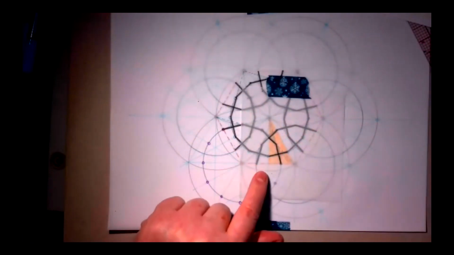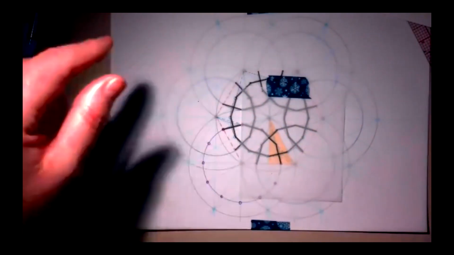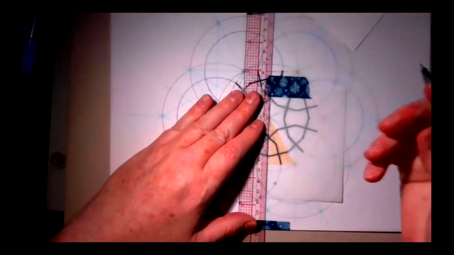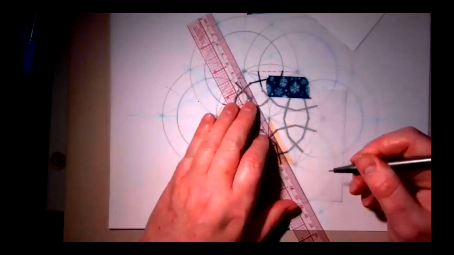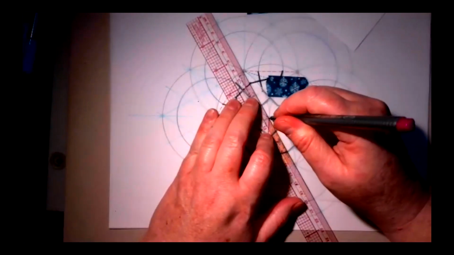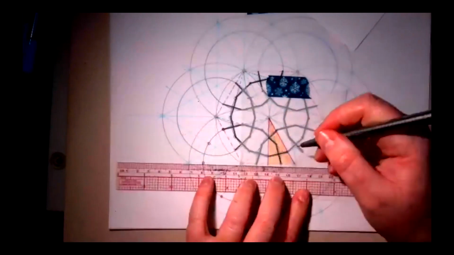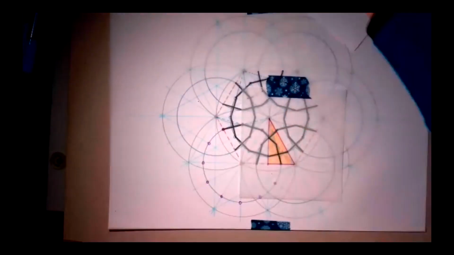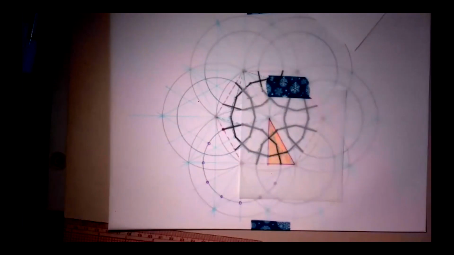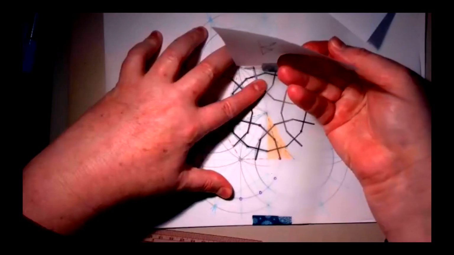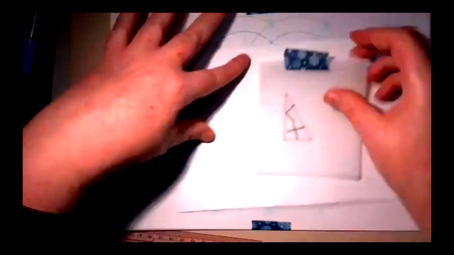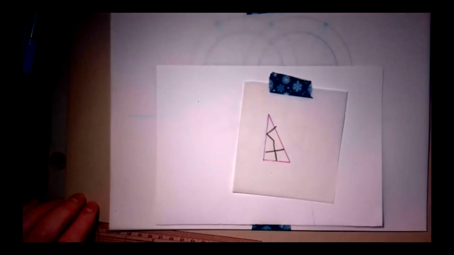It's not much. I'm also going to trace the outline of the triangle. So what I end up with is this on a piece of paper.